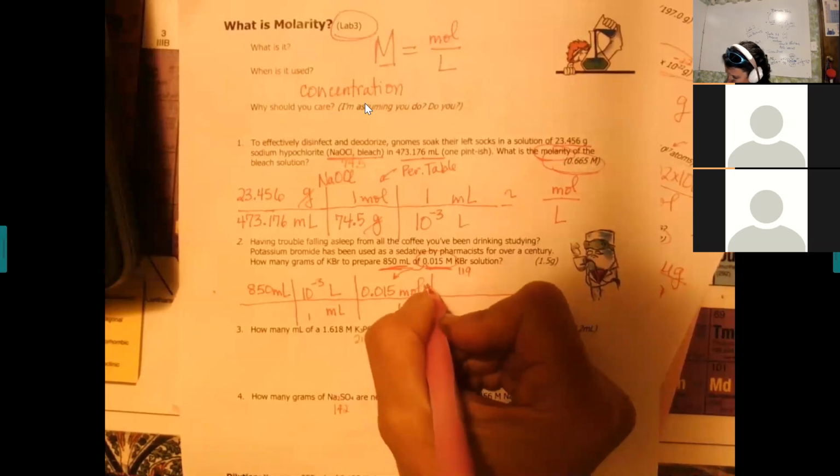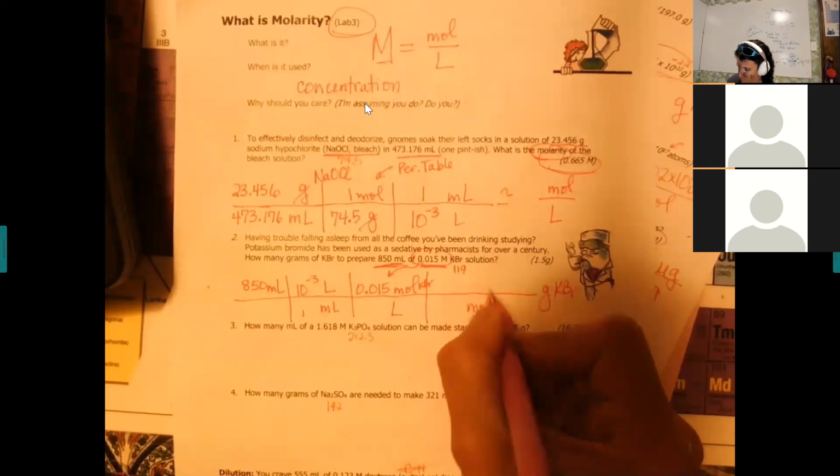All right, this is KBr. We're solving for grams of KBr. So we just have one more step, moles to grams.